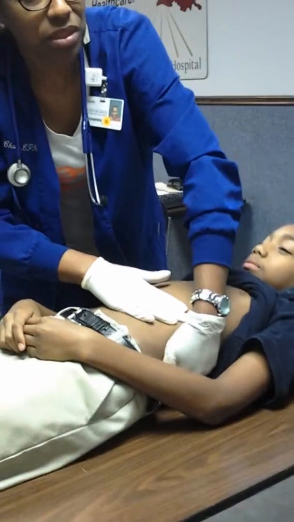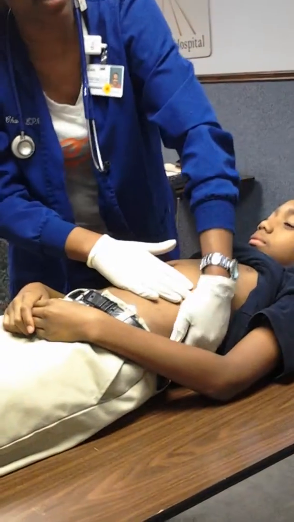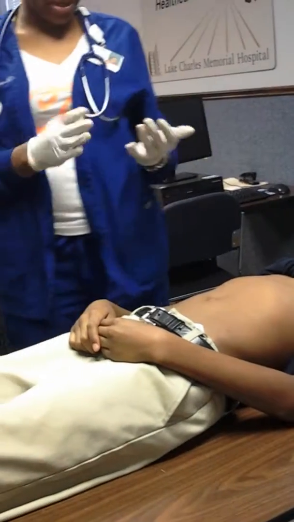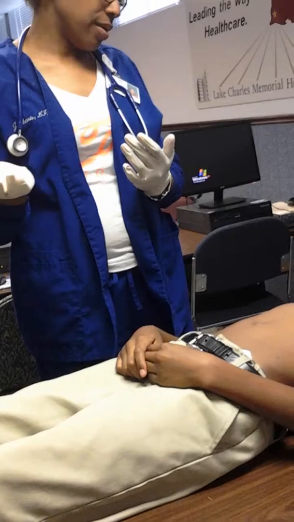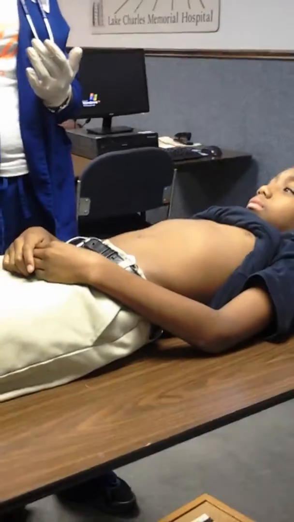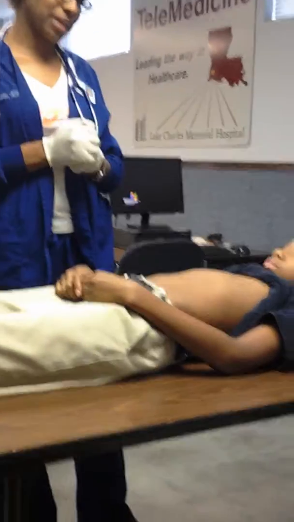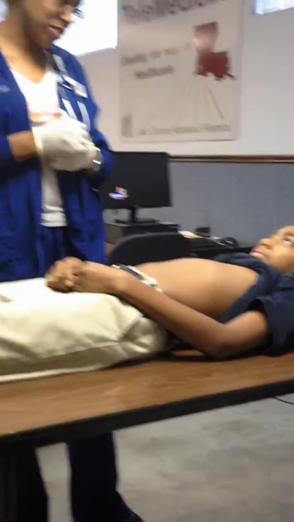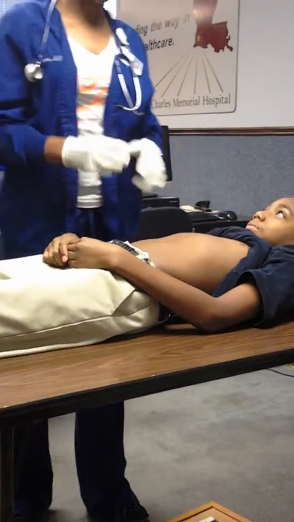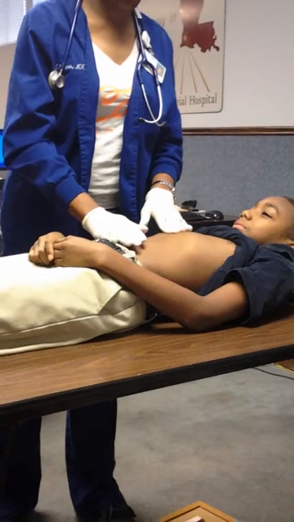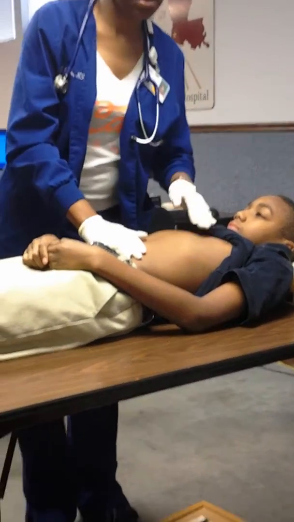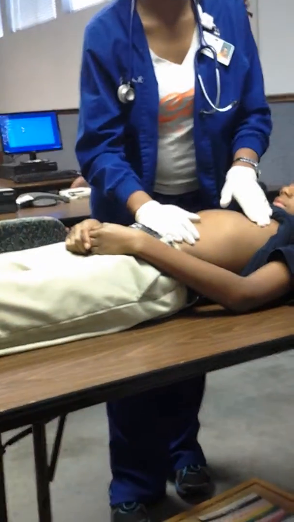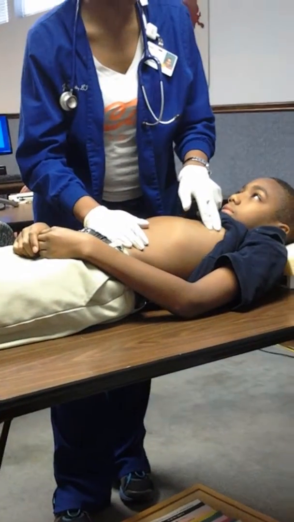If the spleen were 3 to 5 times bigger than normal, it could be due to mono or a motor vehicle accident where the seatbelt would have caught him, but I don't expect that to have happened in my 11-year-old. I also need to percuss for the spleen. So I need you to take deep breaths.